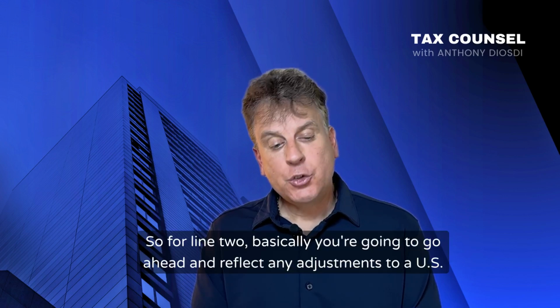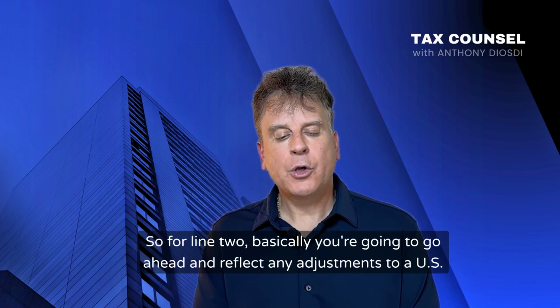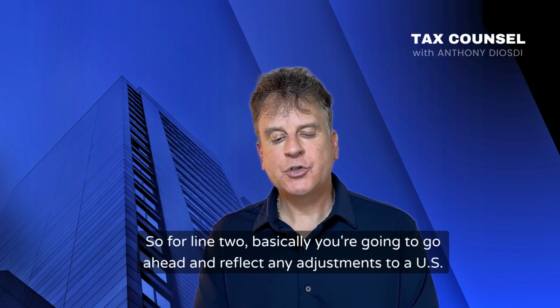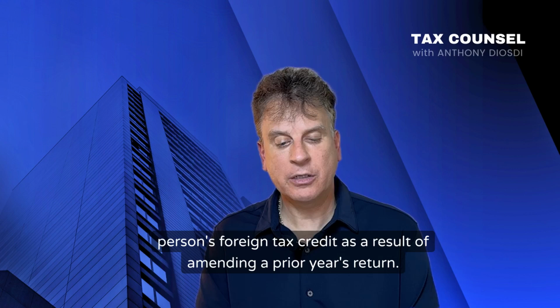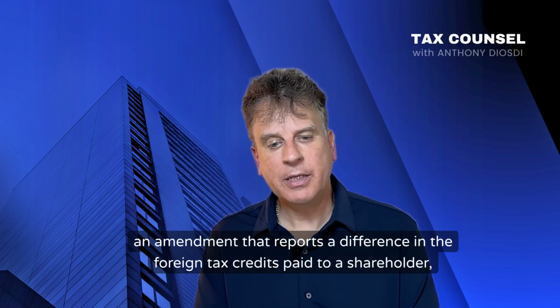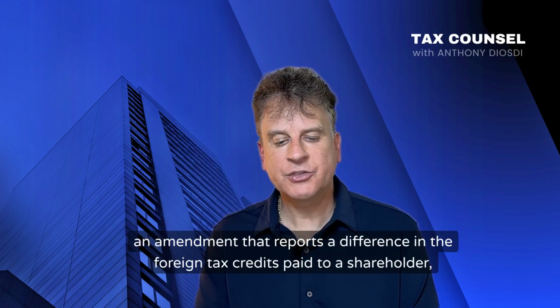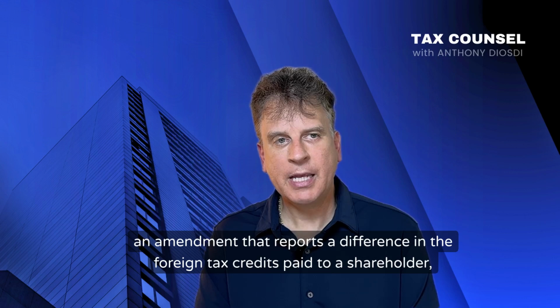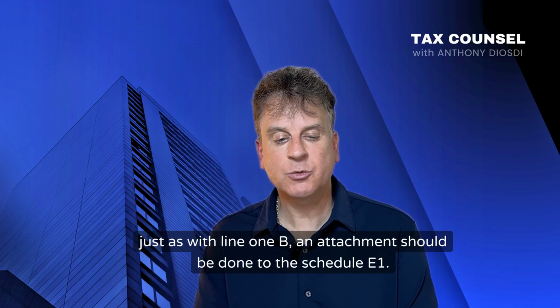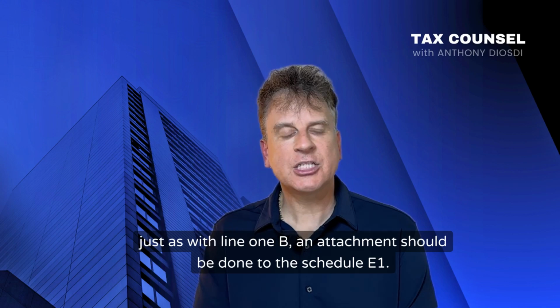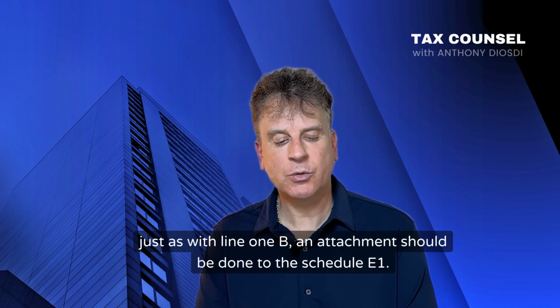So there should be an attachment to the Schedule E-1 explaining that difference. For line 2, basically you're going to reflect any adjustments to a U.S. person's foreign tax credit as a result of amending a prior year's return. So if there is an amendment that reports a difference in the foreign tax credits paid to a shareholder, line 2 would have to be completed just as with line 1B. An attachment should be done to the Schedule E-1.